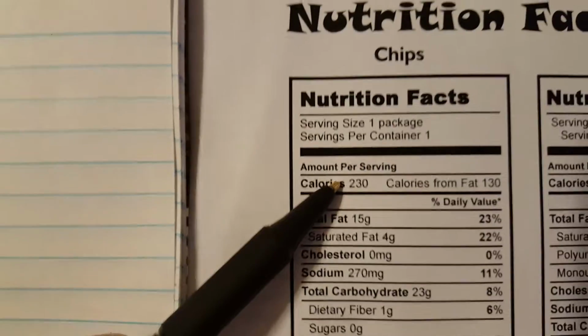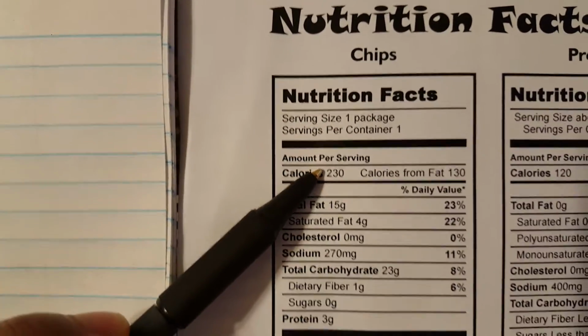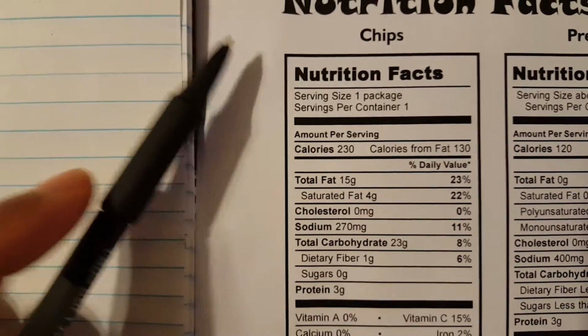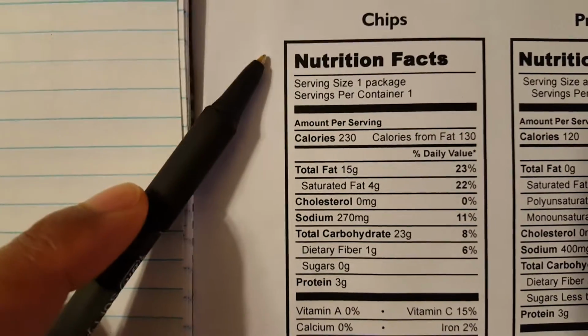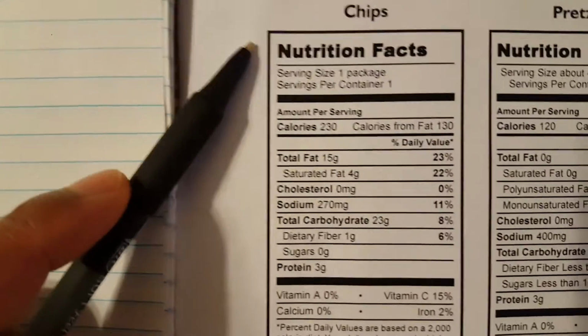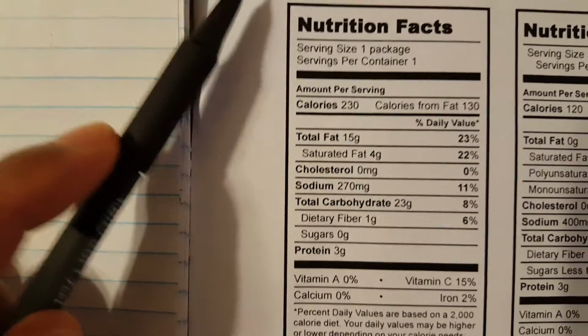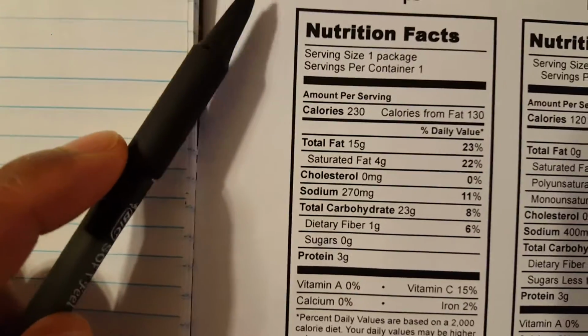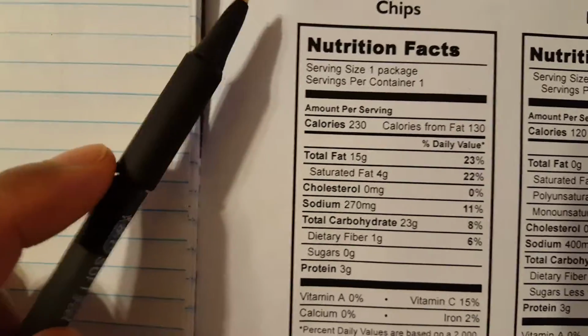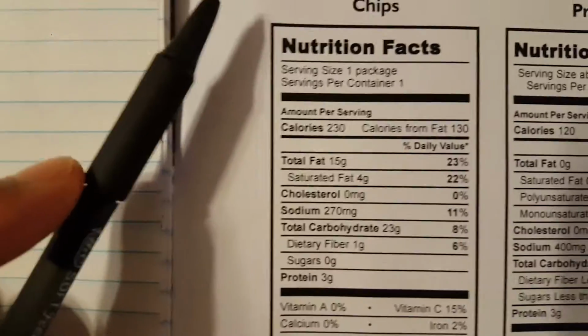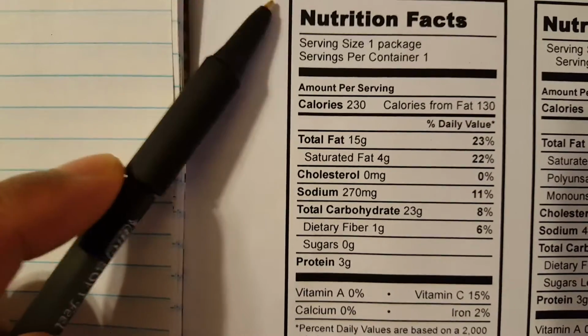But as you see, that's still off from what the nutrition fact says. So one thing that a lot of people don't realize is that the FDA allows for food manufacturers to have a 20% discrepancy in the actual total amount of calories. So you can do this at home with the food that you have.